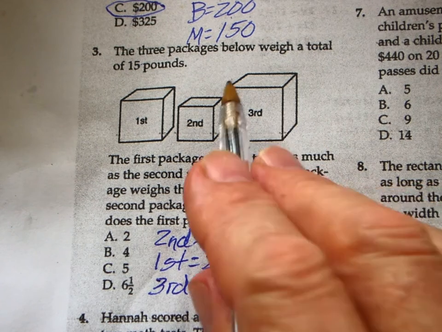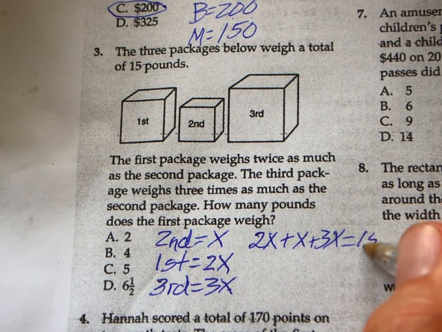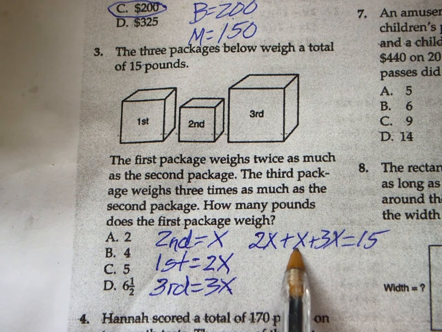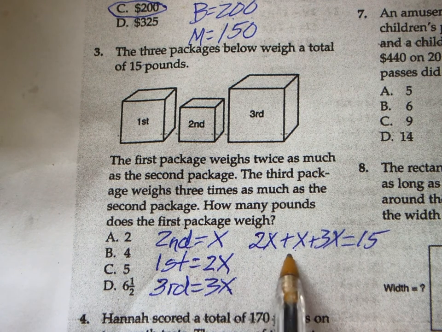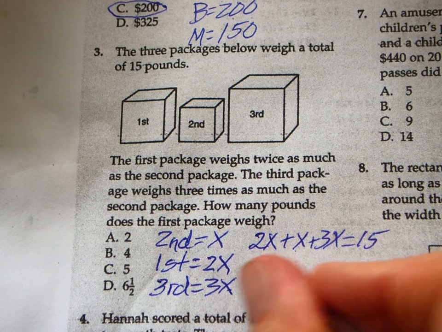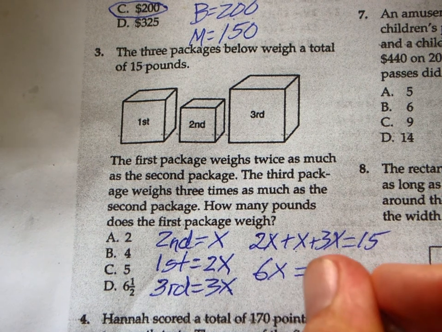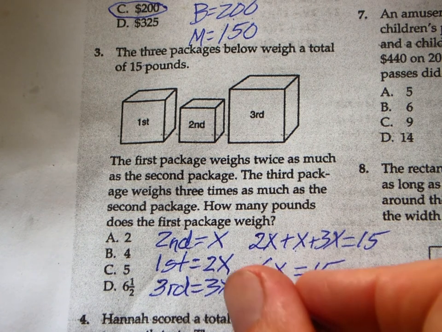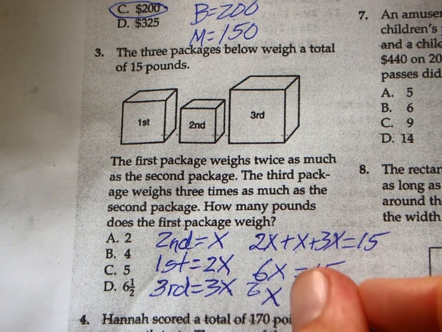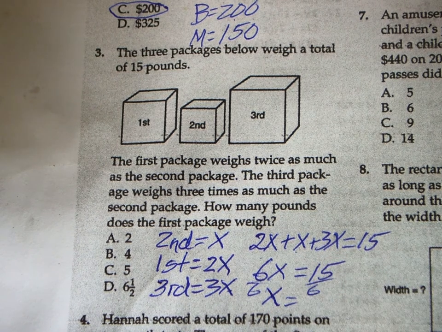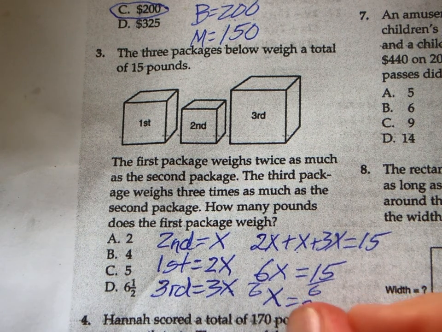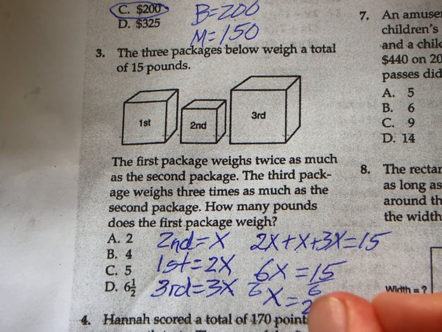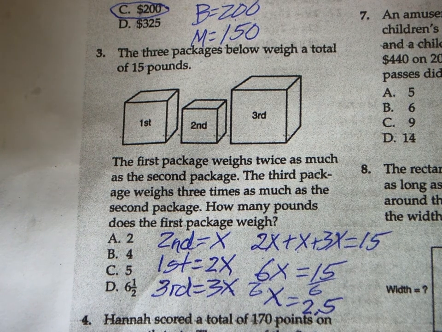Equals 15 pounds. Now, 2X and 1X. Remember, X is 1X. 2 and 1 is 3, and 3 is 6 X's. Equal 15. But we want X. How do we get to X? We divide both sides by 6. 15 divided by 6. If you put that in your calculator, you're going to end up with 2.5. Right?